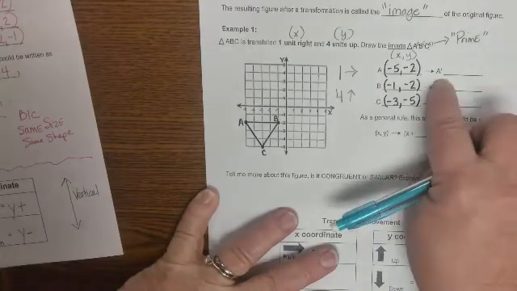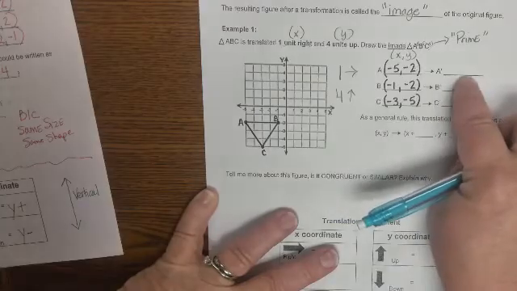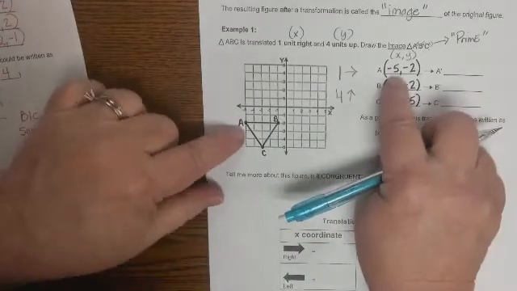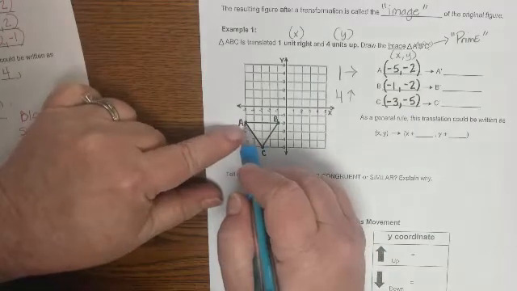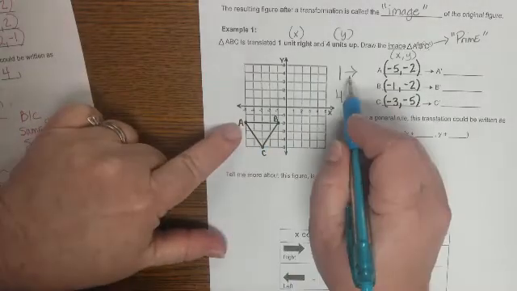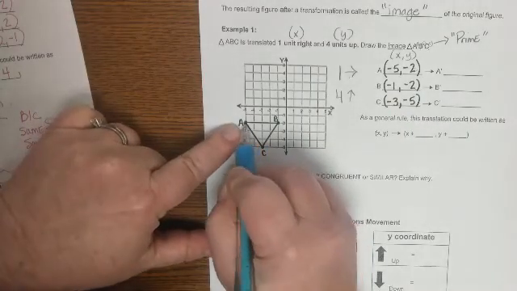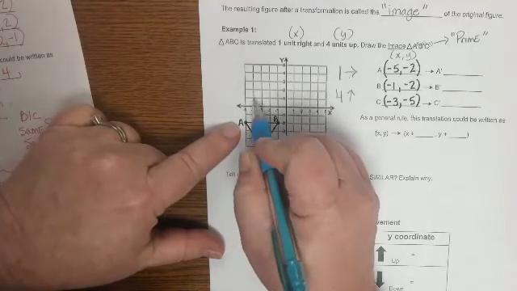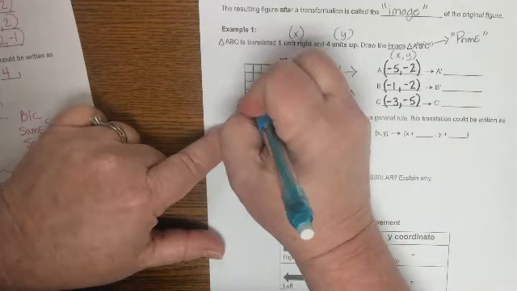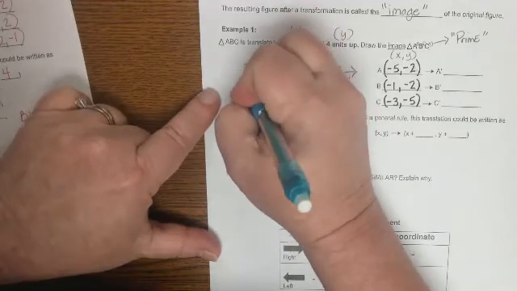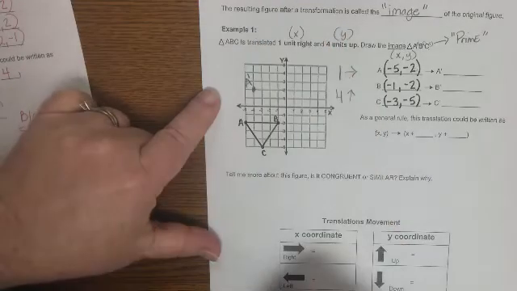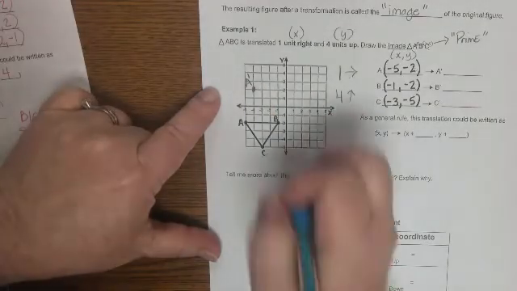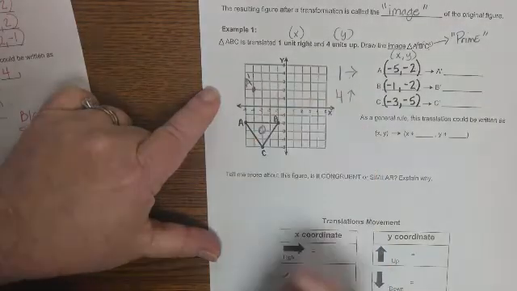The first thing we're going to do is draw our new image. So it said we take A, which is at -5, 2, and we are going to move it 1 unit to the right and 4 units up. So I'm going to move over 1, and I'm going to go up 1, 2, 3, 4. Now you have to label these, and I'm going to label it A prime, because it's my new image. This is the original.